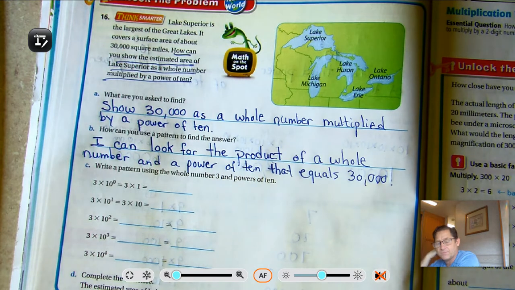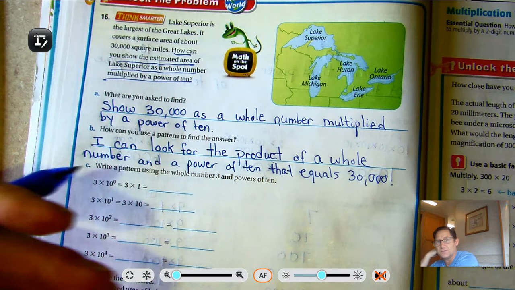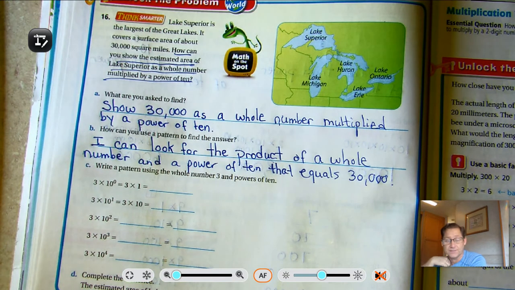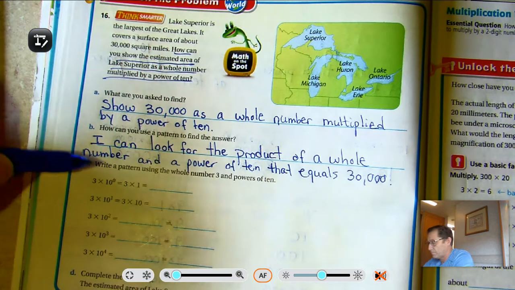And we can use the pattern of 3 times the 0 power of 10, 3 times the first power of 10, 3 times the second power of 10, and so on, until we get to 30,000. So let's start that.